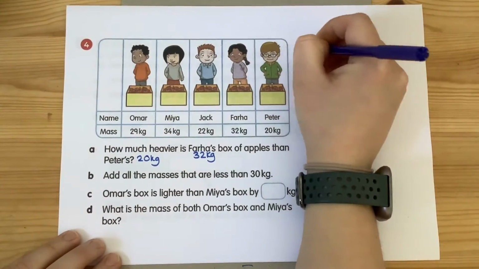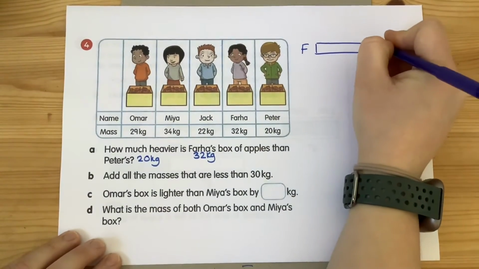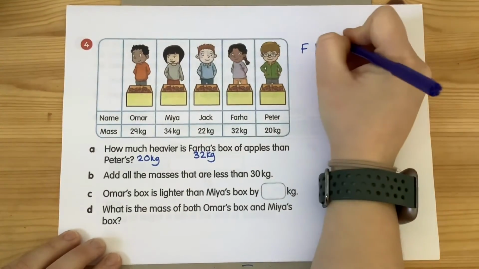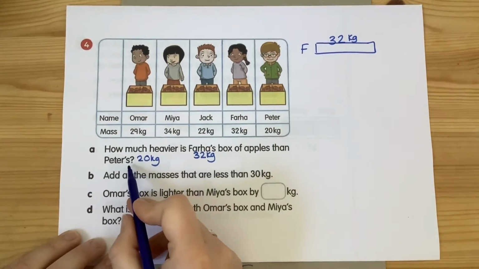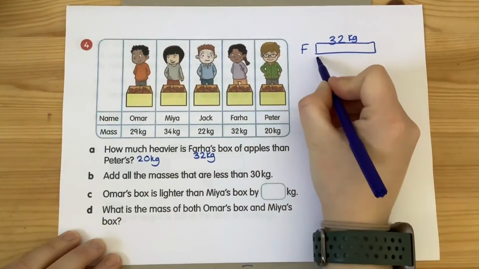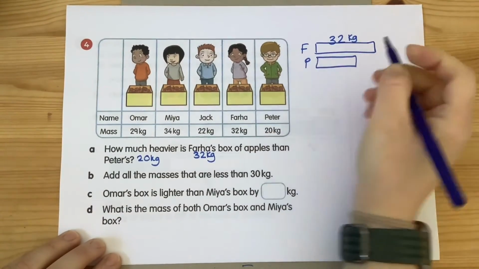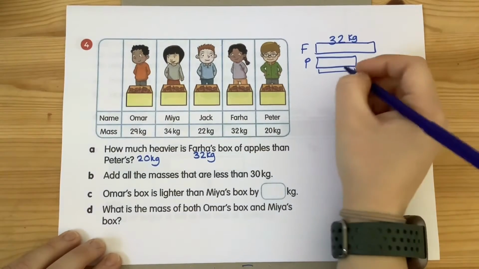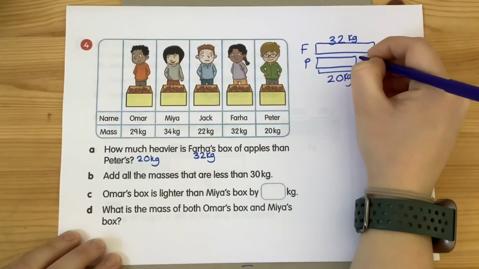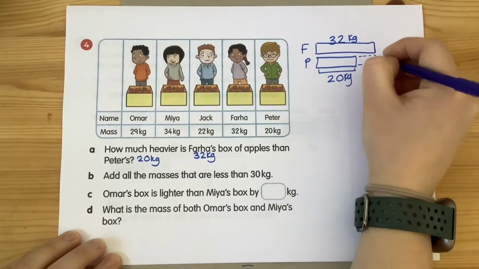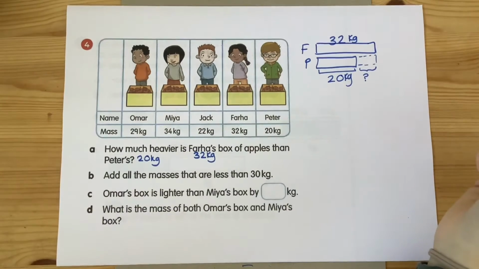So we know that Farah has a box of apples which has a mass of 32 kilograms. We then know that Peter's has a mass of 20. Now that 20 is less than 32, so the bar needs to be shorter. And the mass of his bar is 20 kilograms. Now here is our difference, isn't it? Here is how much heavier and how much lighter the boxes are than each other.